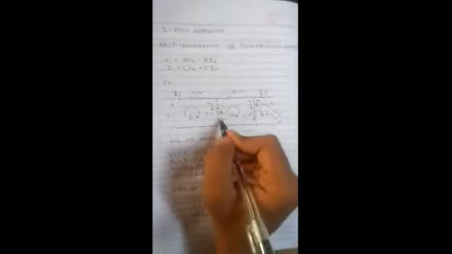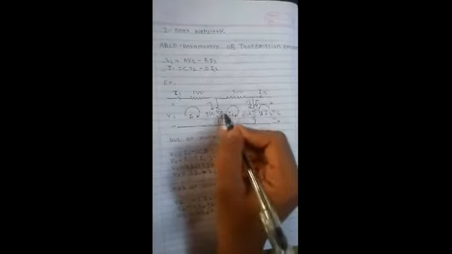And again apply KVL at mesh 3, starting from this point. There is a resistor, that's why minus resistor value 2, current in the opposite direction, assuming I3 as mesh current minus I1. Again there is a resistor, that's why minus 2, the mesh current I3.